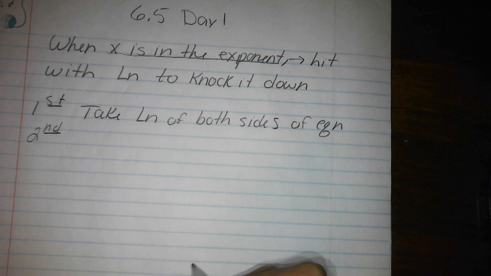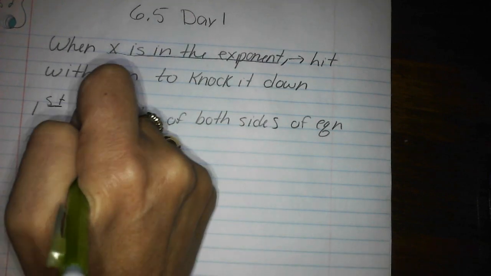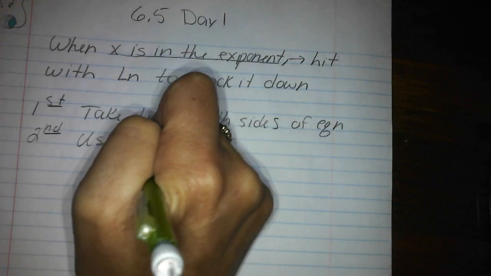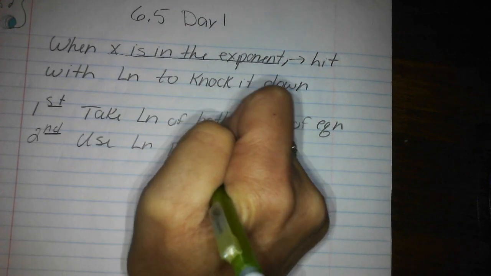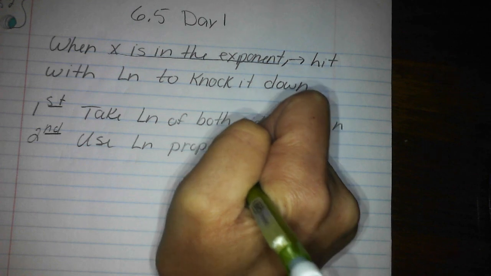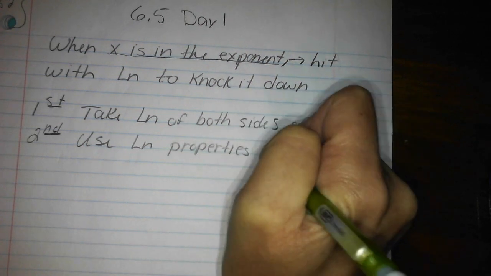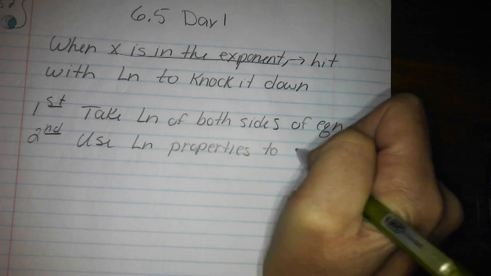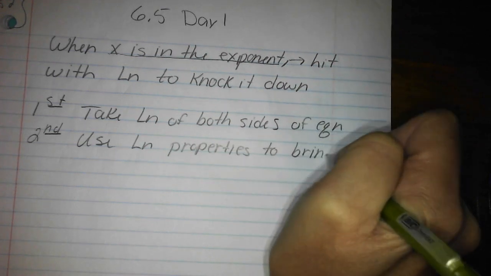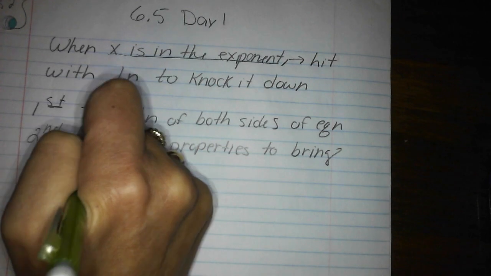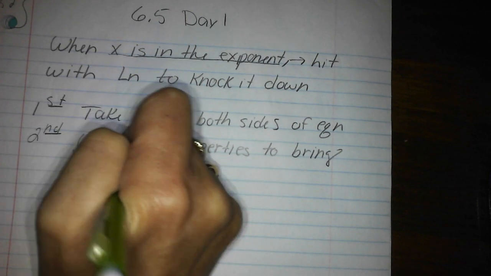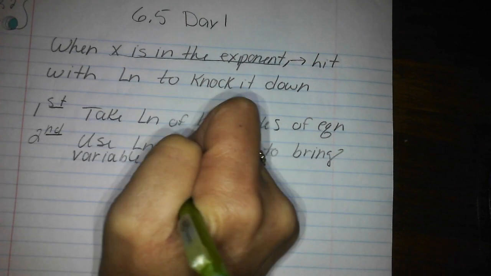Second step, you're going to use log properties to bring the variable down out of the exponent.